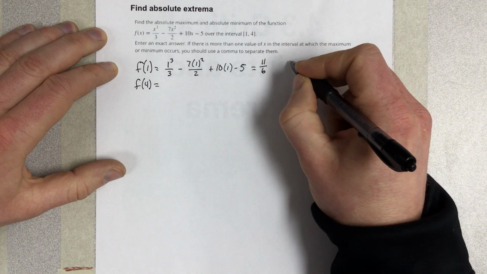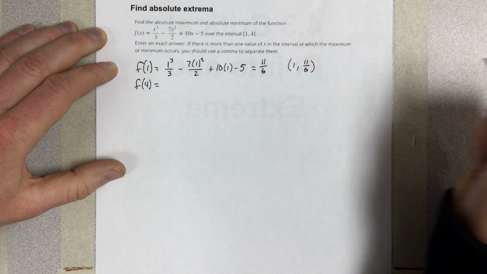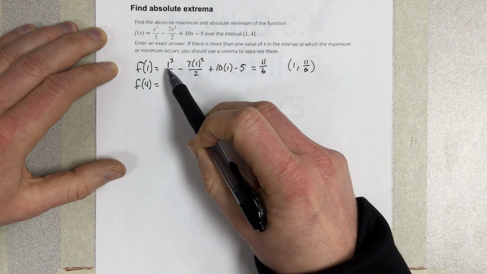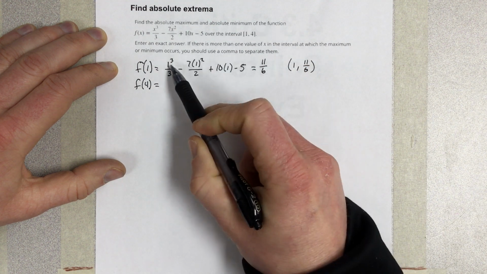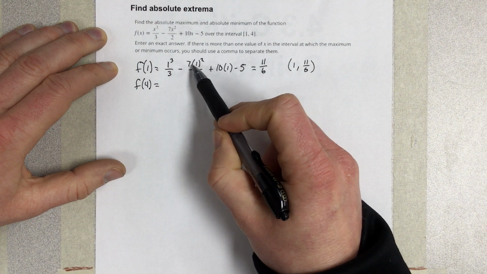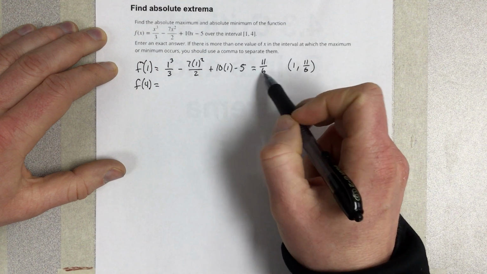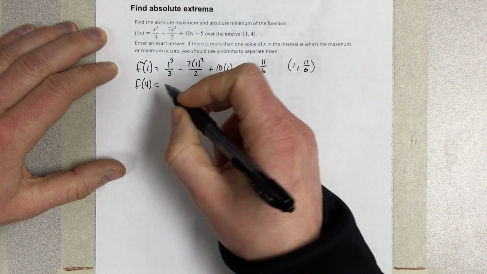So you have a coordinate that is 1 comma 11 over 6. And I just plug that in the calculator. So basically that's 1 cubed would be 1/3. And then I've got minus 7 over 2 plus 10 minus 5. Plug all that in the calculator, and I get 11 over 6.